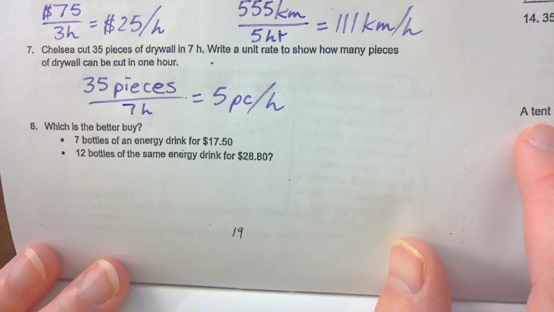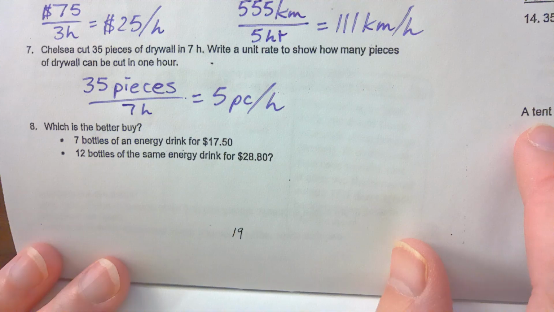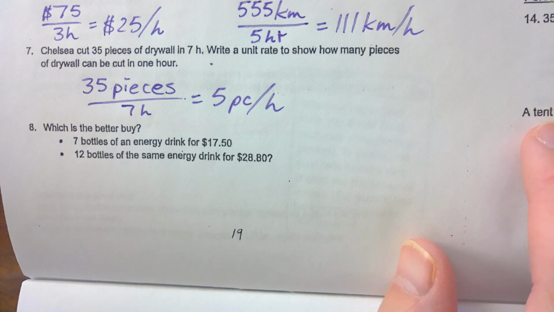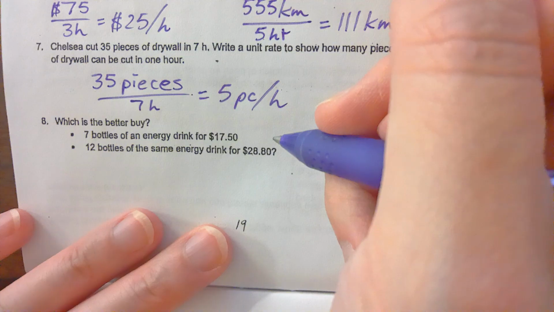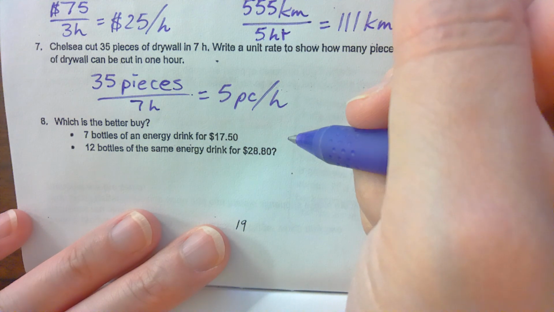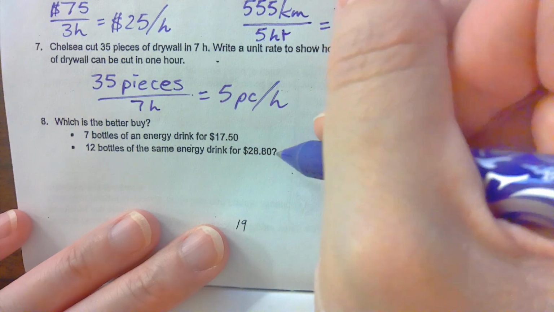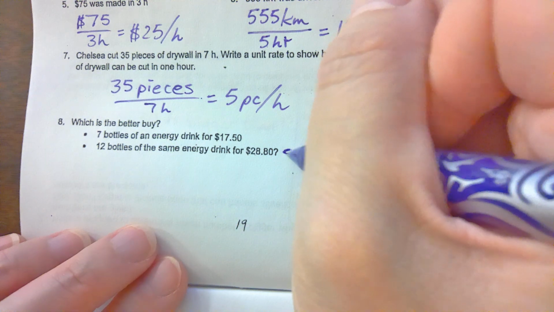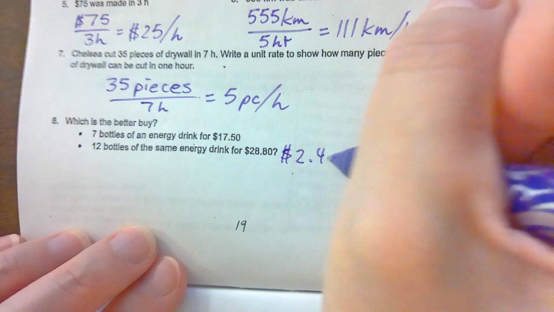Okay. Number 8, which is the better buy? 7 bottles of Gatorade for $17.50. Wow, that's expensive. Or 12 bottles for $28.80. Yep. Jasmine? 12 bottles of the same energy drink for $28.80 is the better buy, because when you divide 28.8 by 12, it's 2.4, and when you divide 17.5 by 7, it's 2.5.